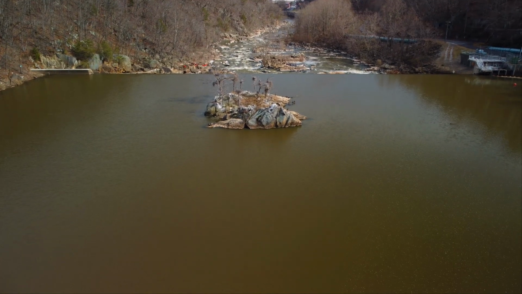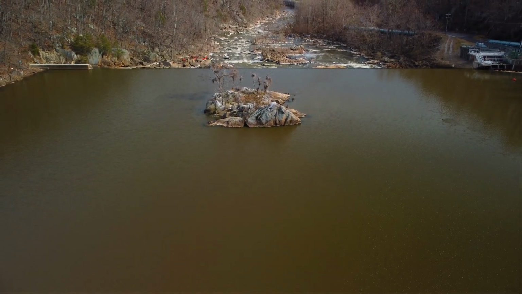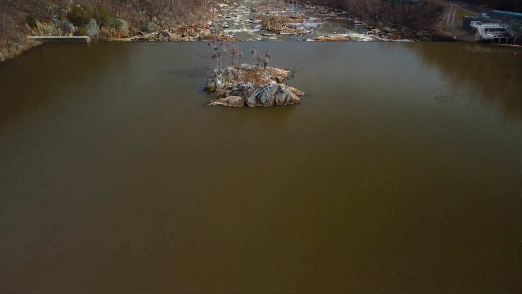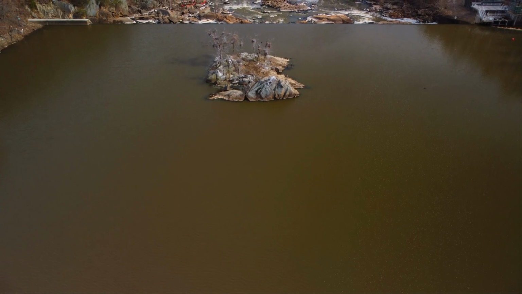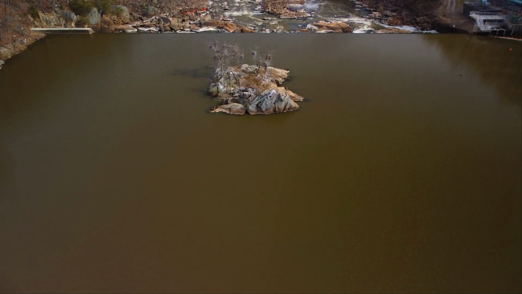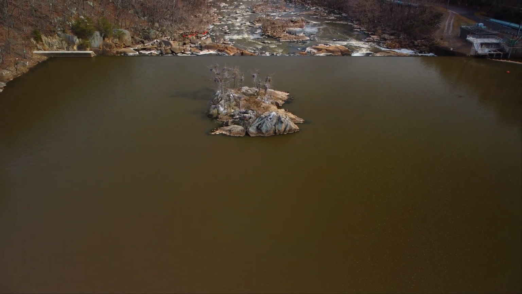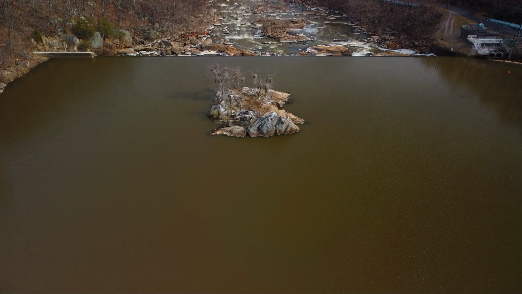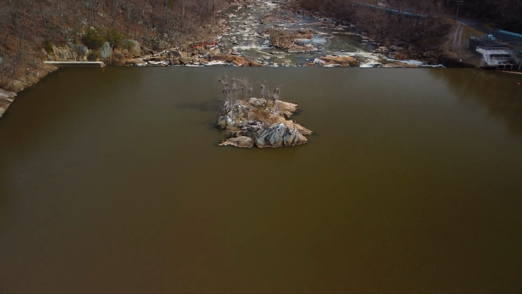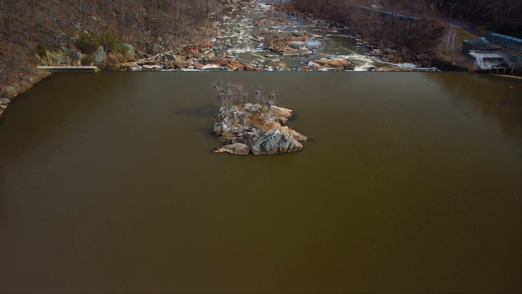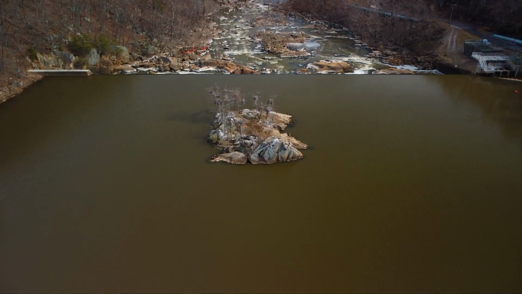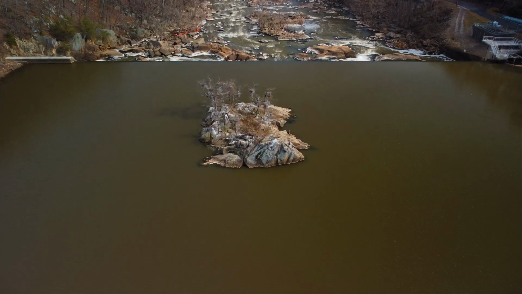Maybe if I raise up a little bit and go above the tree line. So what I'm going to do is put it in cinematic mode. And as I'm approaching Buzzard Island, as I call it, I'm going to pan down like so. Try to keep it straight.